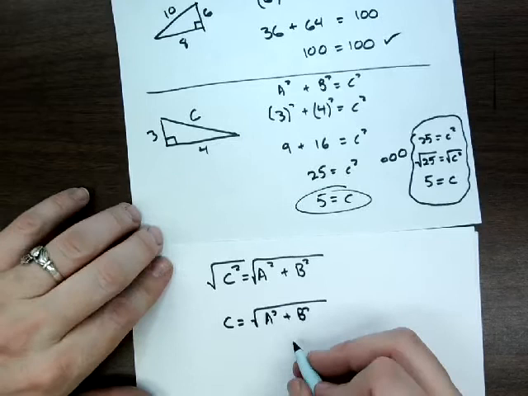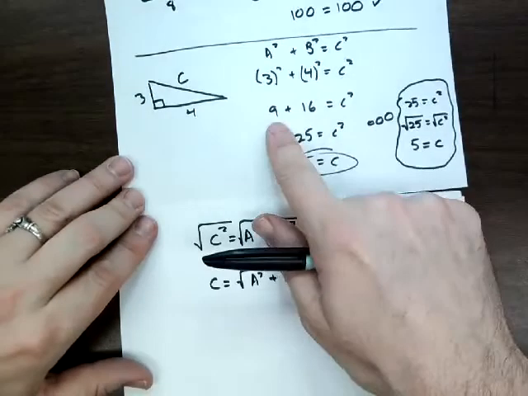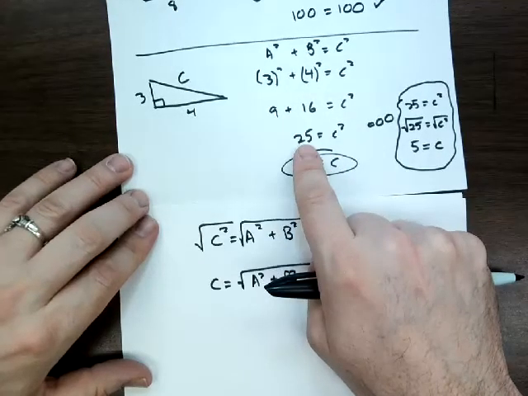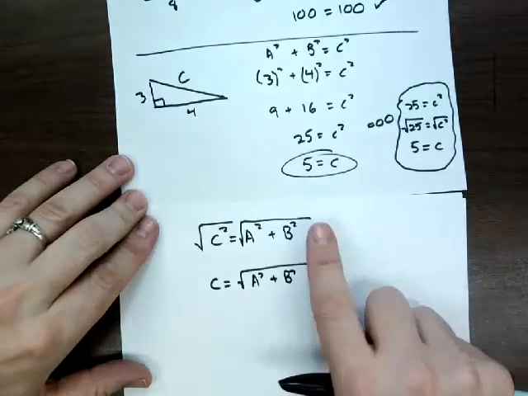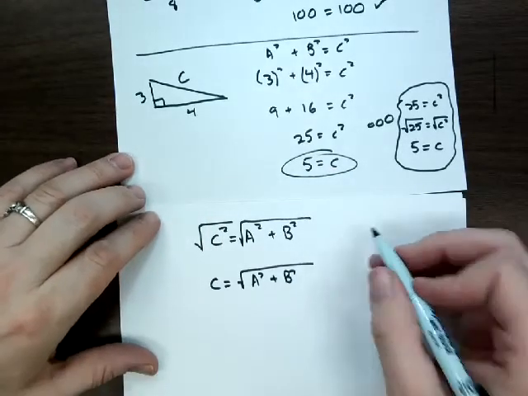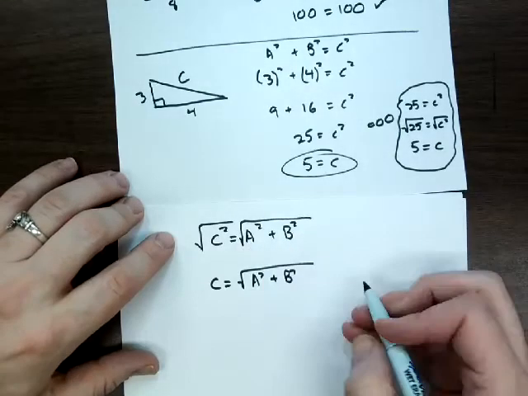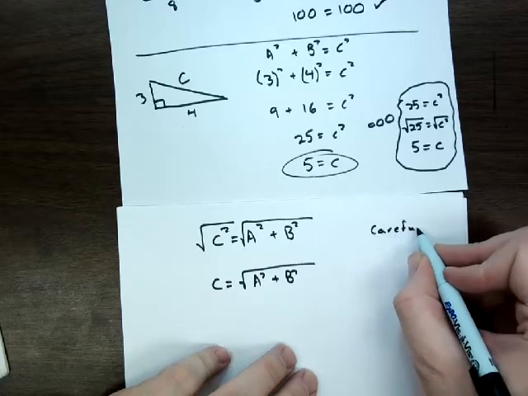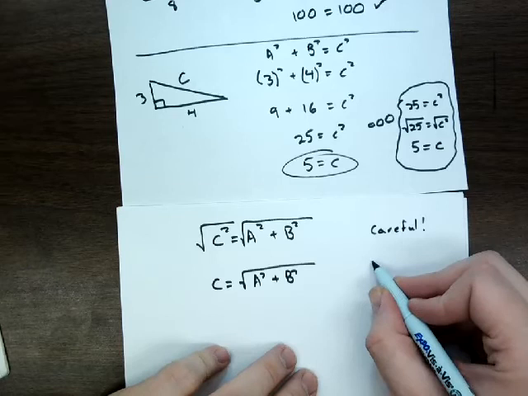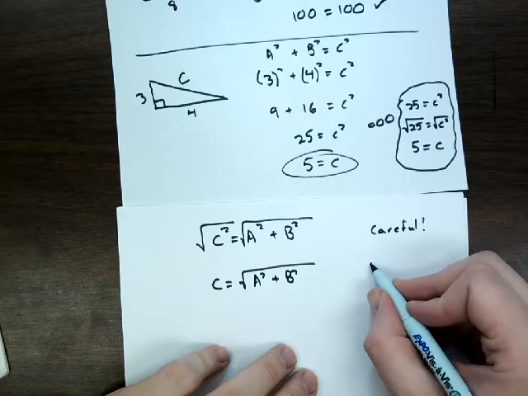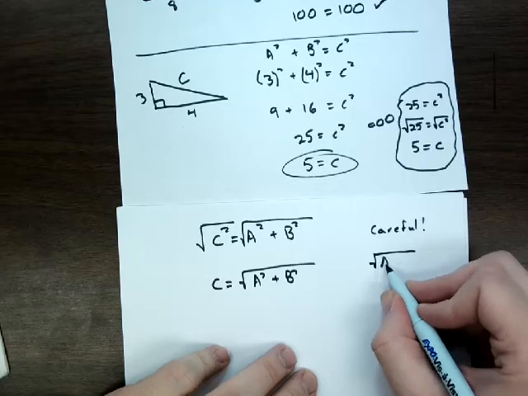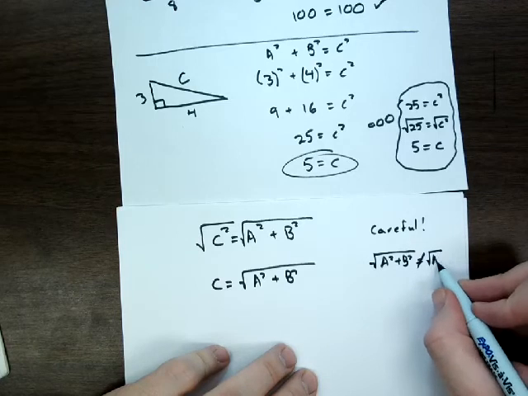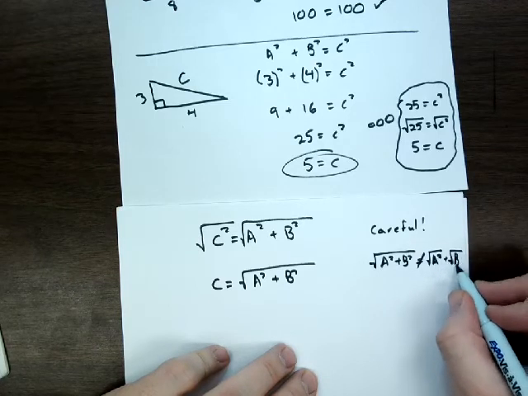I want you to be very, very careful here, because notice that 9 and 16 add up to be 25. But 3 and 4 don't add up to be 5. So make no mistake: the square root of a squared plus b squared is not the same as the square root of a squared plus the square root of b squared.